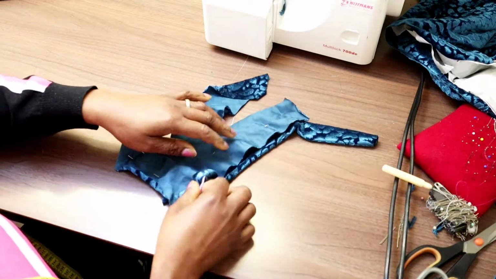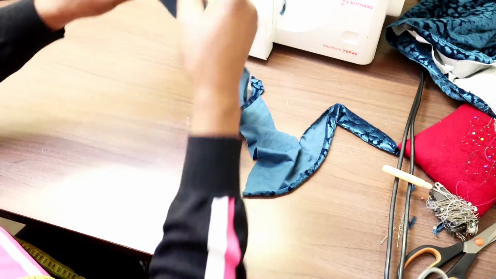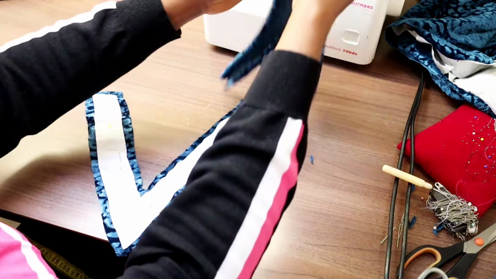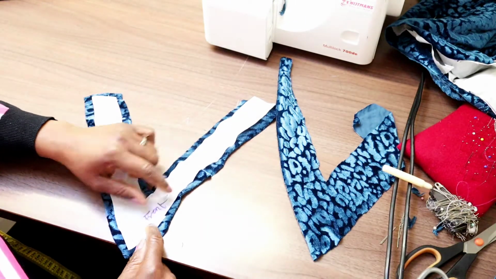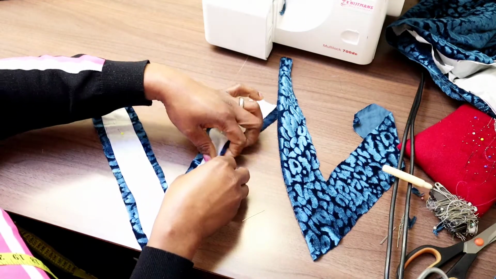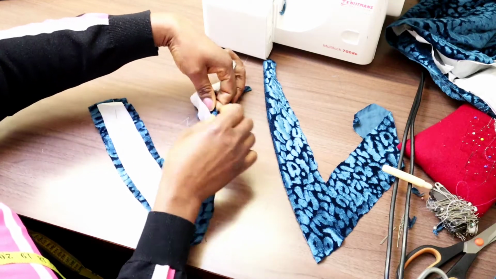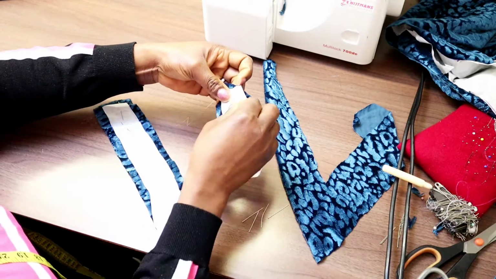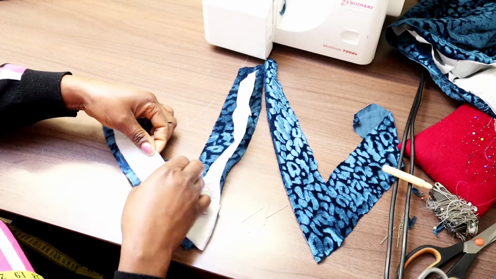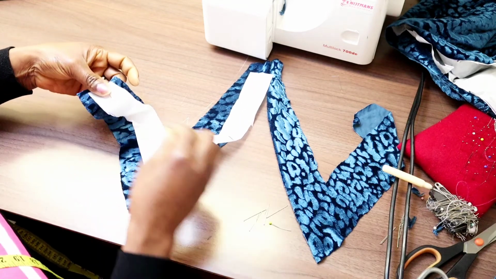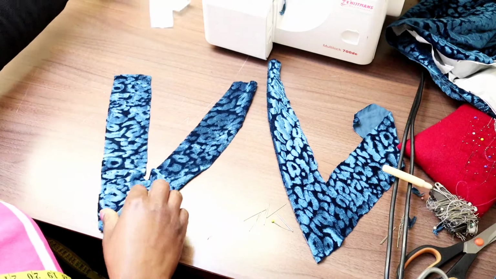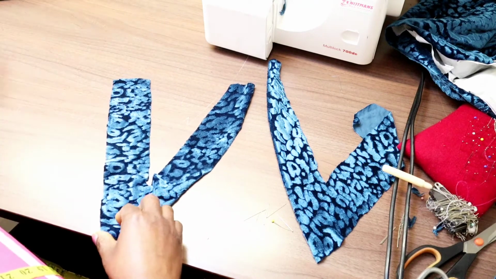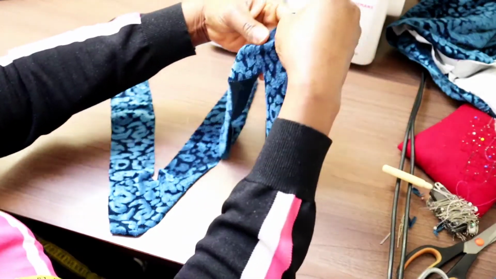Okay, so I'm going to show you how we're going to do the neck fold. Here you open your neck folds. This is the front panel. I'm taking out my pins right now, so I am going to join the shoulders together. That is the first thing to do. You join the shoulders, then you connect the V points on the normal V points on your top. Then you stitch around. It's very easy to do.